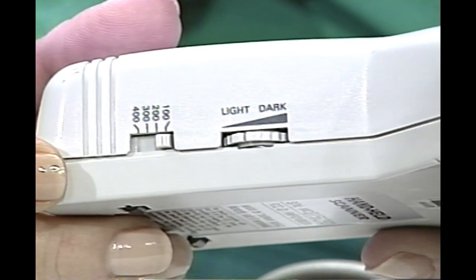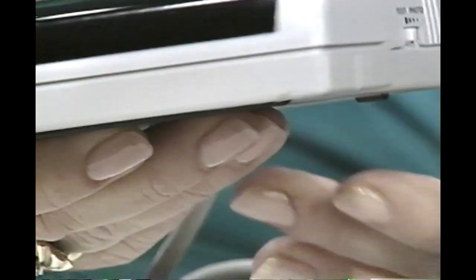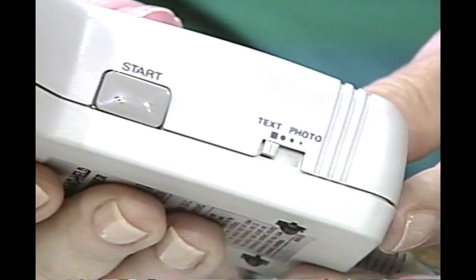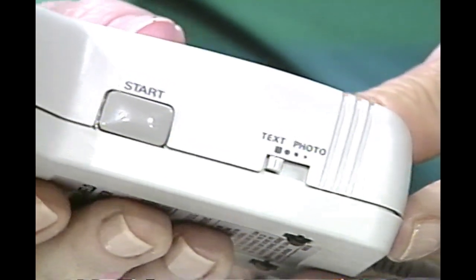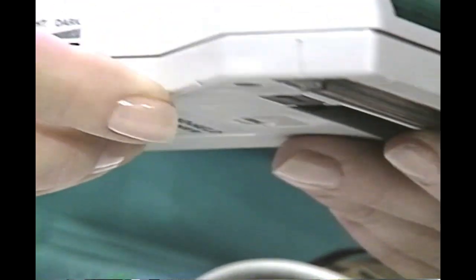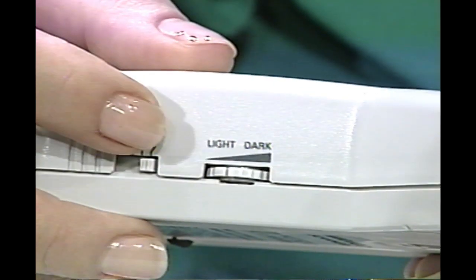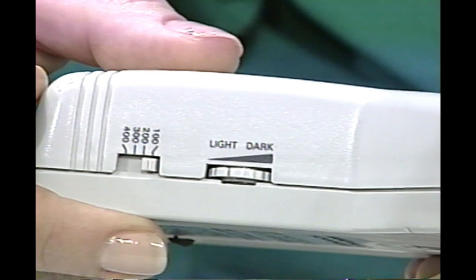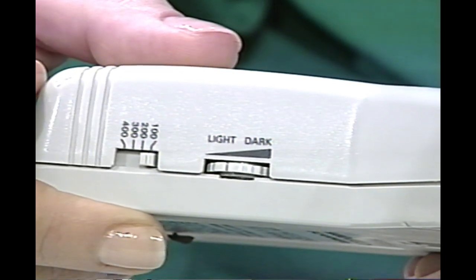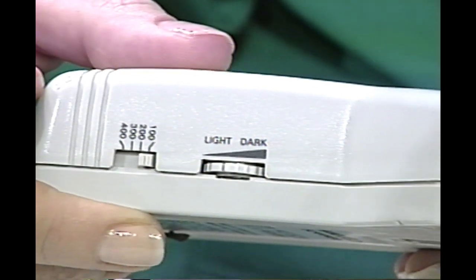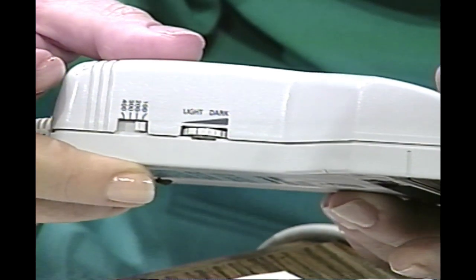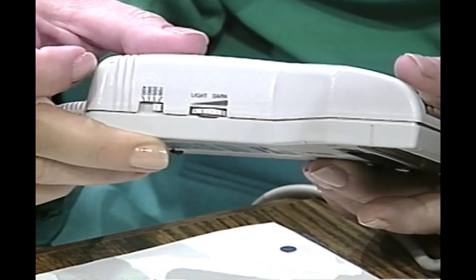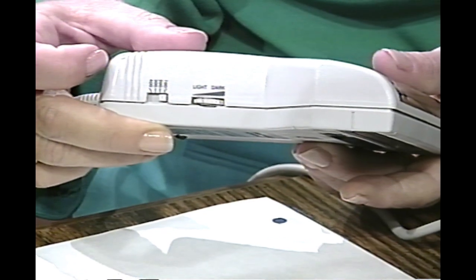The next button is the setting for photo or text. Choose text because this is black and white. The light-dark setting will need to be adjusted for your artwork. If it's a pencil drawing, adjust a little more toward dark. If it's a clear line drawing in black and white, like our fish, set it in the middle. If you try a scan and it picks up a lot of extra texture, set it lighter.